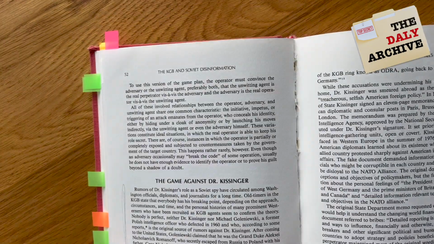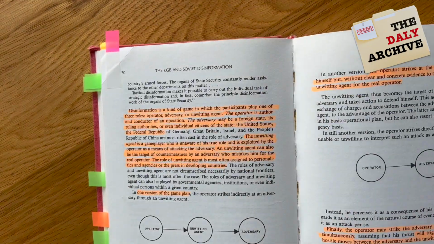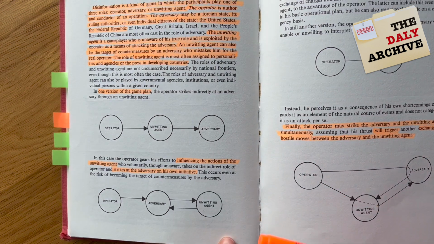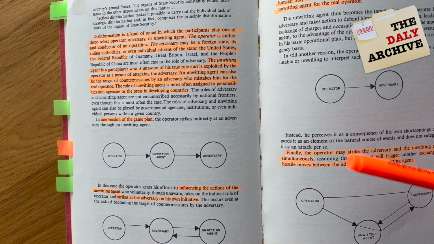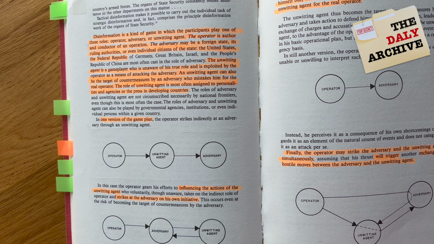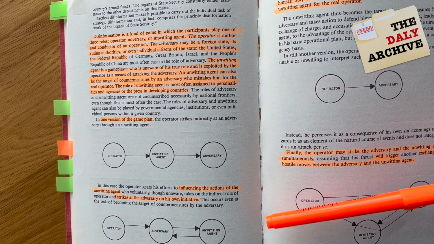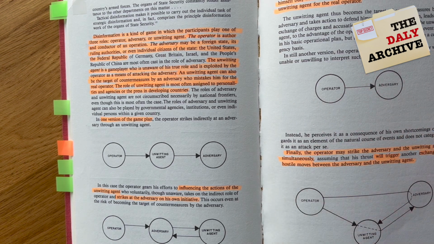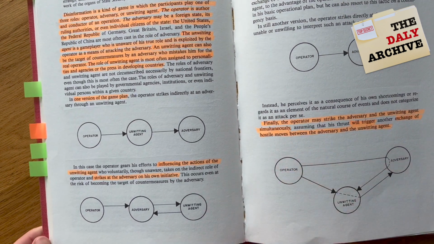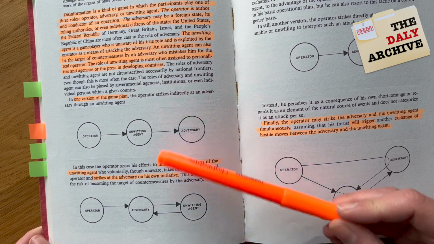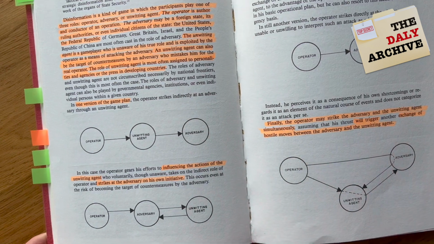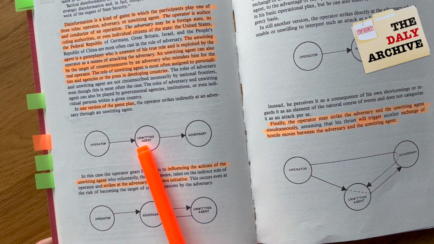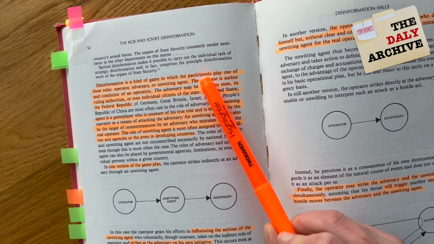Now let's look at what it means, this disinformation game, and I would like to remind you that of course this has been used by the KGB, but that does not mean that this same game has not been used by other intelligence agencies around the world. So here we have three different players that appear in the four different scenarios, and these players are the operator, the unwitting agent, and the adversary. Let's start with the operator.